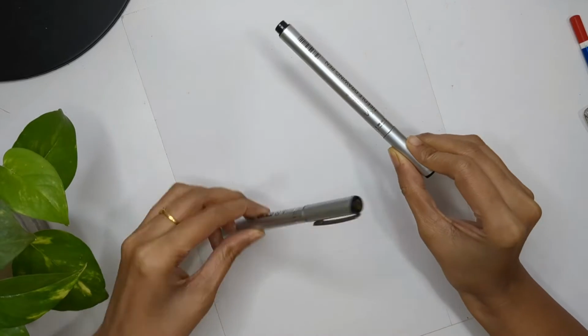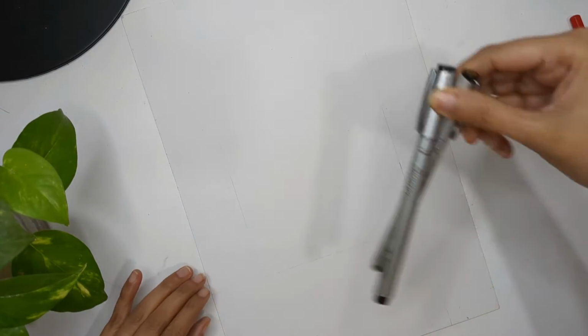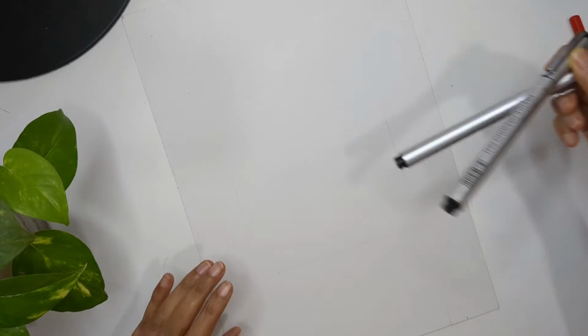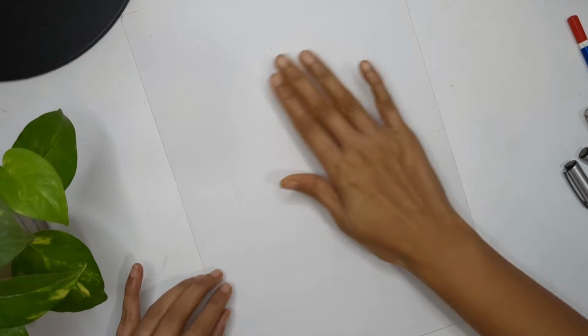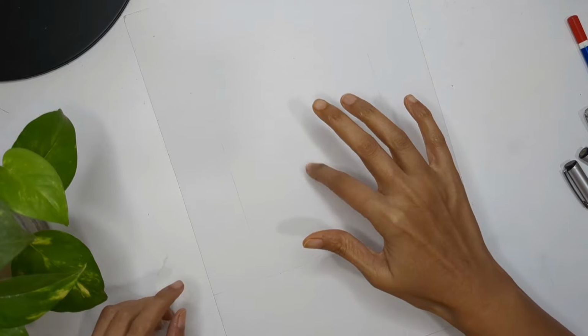I'm going to use these two sizes of needle pen. One is 08 and one is 01. Definitely you can use normal ball pen as well to start with. First we're going to draw all the flowers, main flowers, in different perspectives.